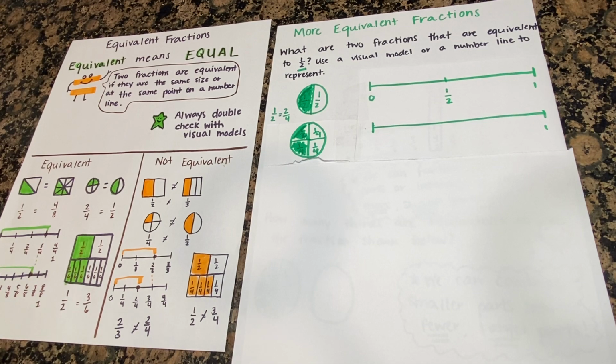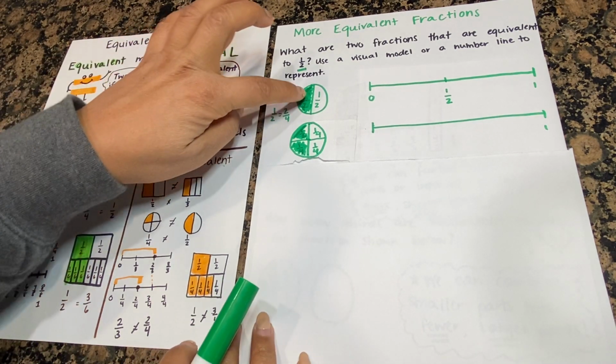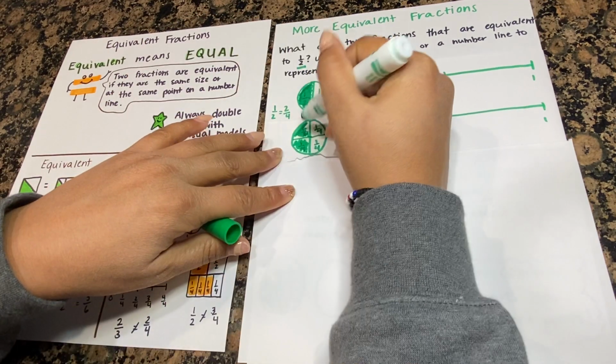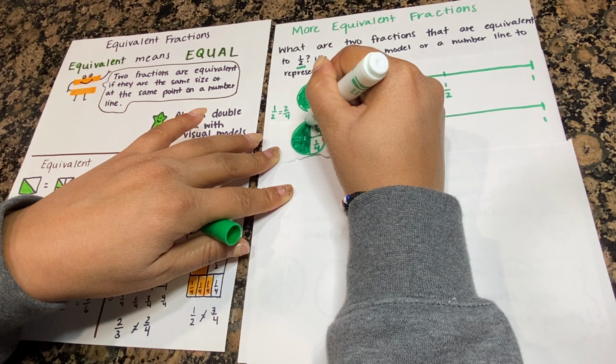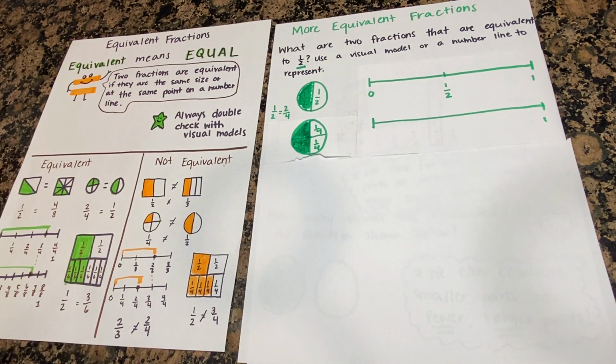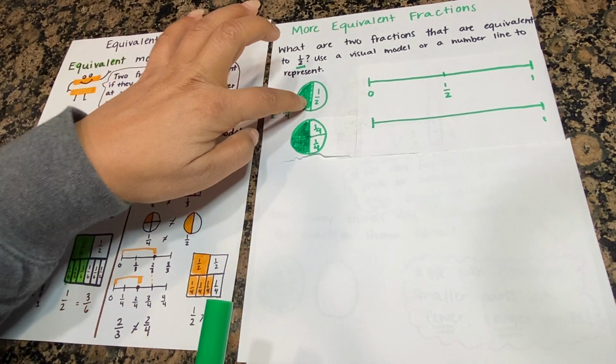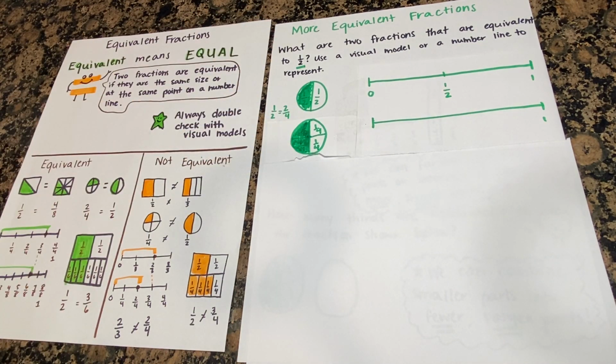That's right. You know that these are equivalent because they represent the same amount of the whole, and you can see that because we have the same amount shaded here. On visual models, we can see this when the same amount is shaded. Nice job.